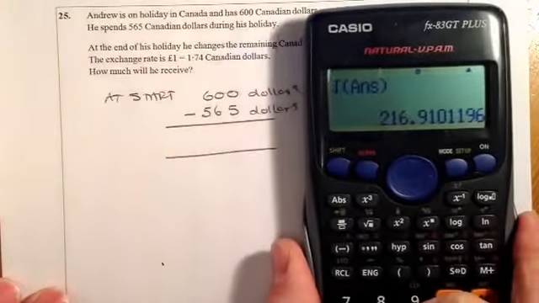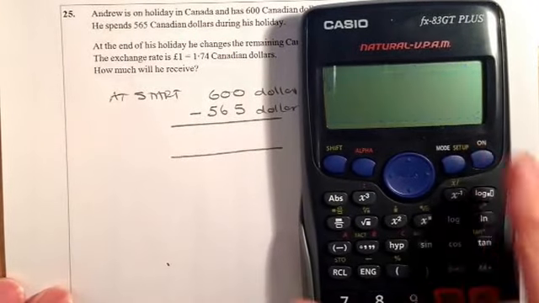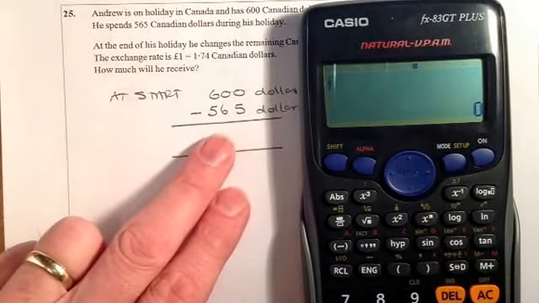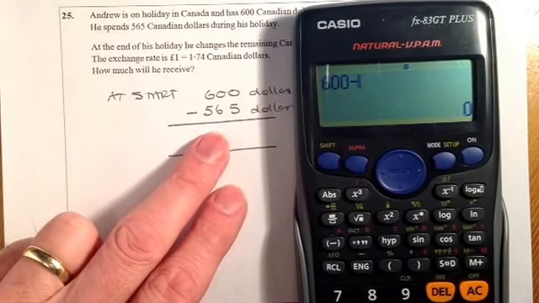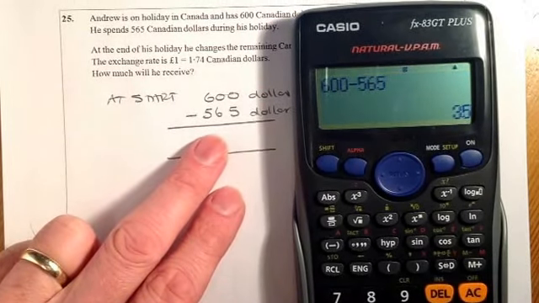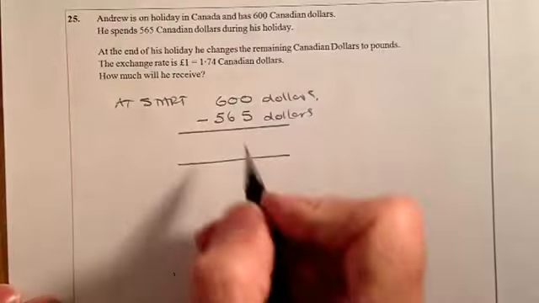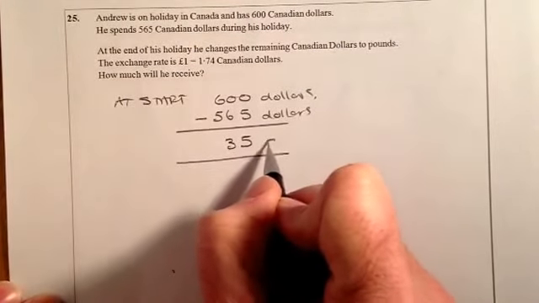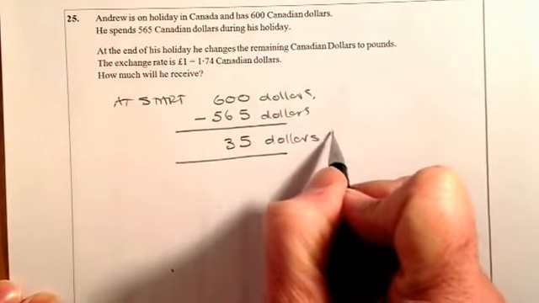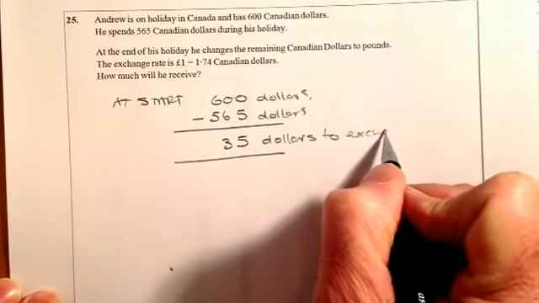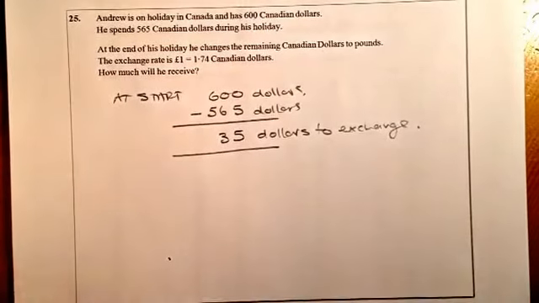What I'll do is I'll just bring out my calculator. Could do it without a calculator, but let's just make sure that when we've got a calculator there, we can check it and make sure that we get it right. So that's 35. So he's got $35 to exchange. So he's going to change this back into pounds.